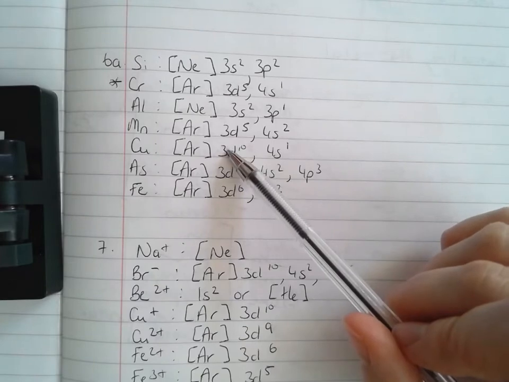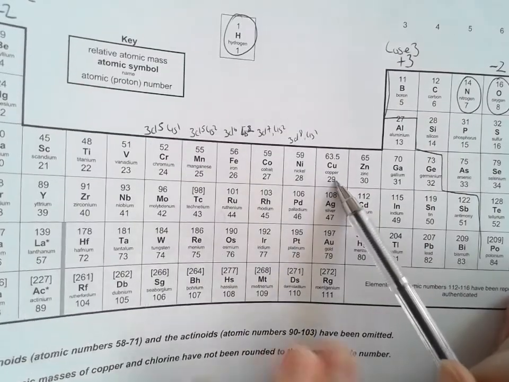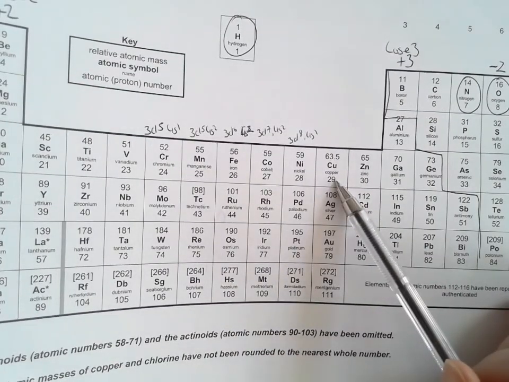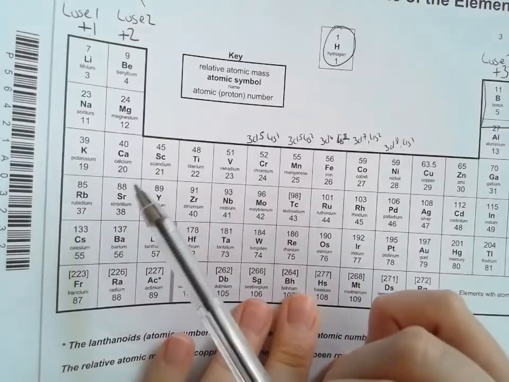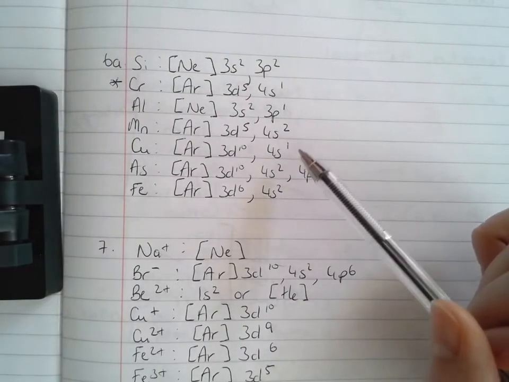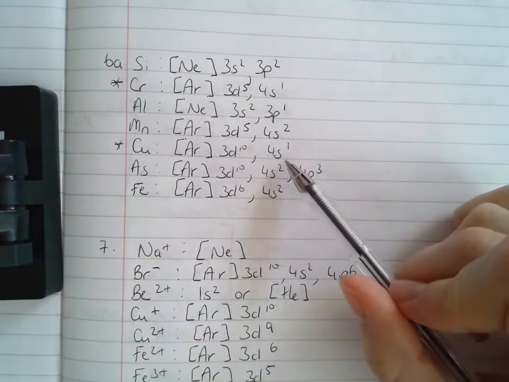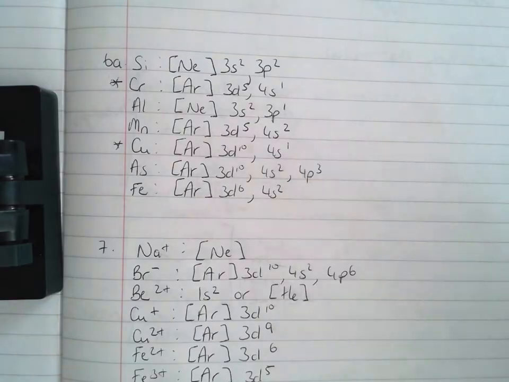Copper is another exception, okay? After argon, which is 18 electrons, you can see that copper has 29, so you've got another 11 electrons to assign between the 4s orbitals and the 3d orbitals. Usually that would be 4s2, 3d9, but copper is another exception, and it's actually 4s1, 3d10.